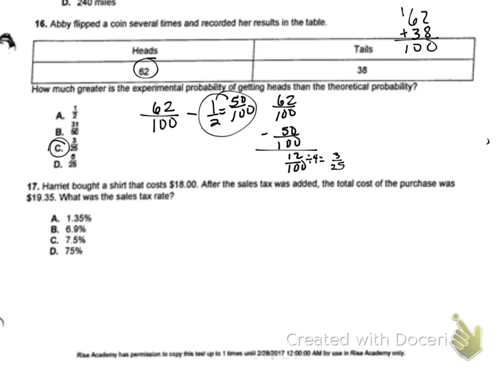Alright, Harriet bought a shirt that cost $18. After the sales tax was added, the total cost of the purchase was $19.35. What was the sales tax rate? And this is just a percent change. So let's take the cost of the shirt, so the difference over the original. $19.35 minus $18, $1.35, so that's the difference. And the original is the $18.